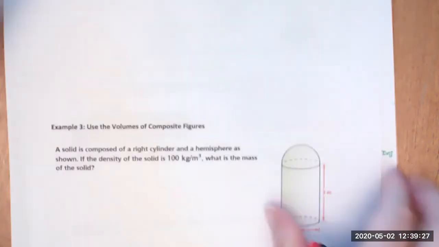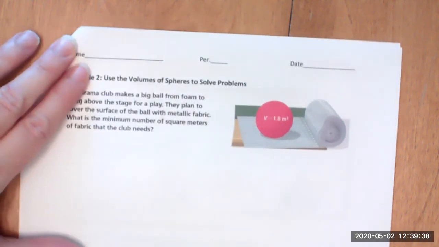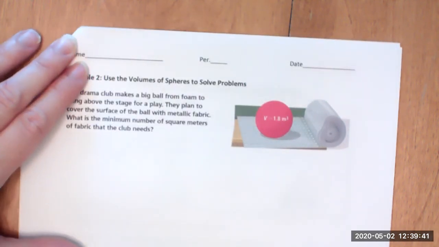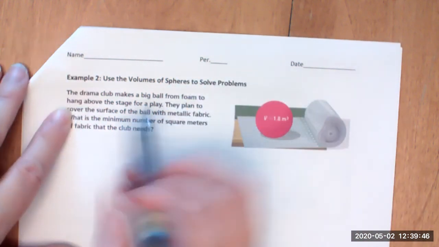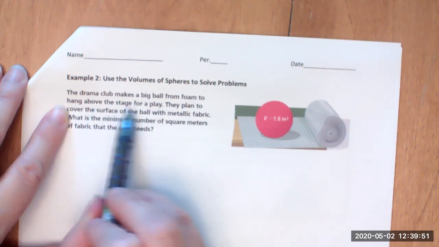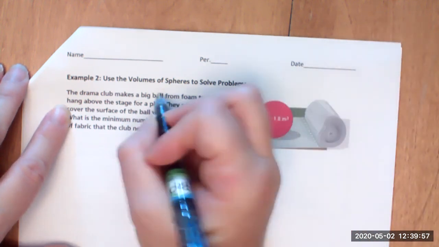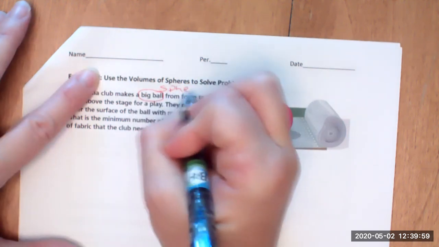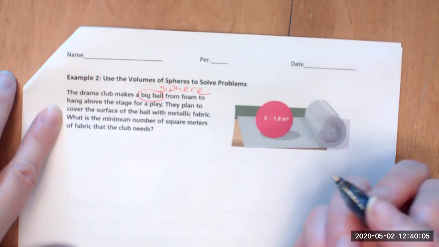Okay, so we're going to do just a couple more examples here, and then we'll be done with this lesson and with this video. Okay, so we're going to use the volumes of spheres to solve problems. And basically, let's read this question and you'll notice the drama club makes a big ball from foam to hang above the stage for a play. Okay, so here's the ball, which is obviously the big ball is a sphere. Okay, they plan to cover the surface of the ball with metallic fabric.